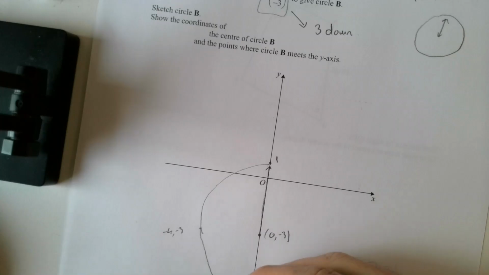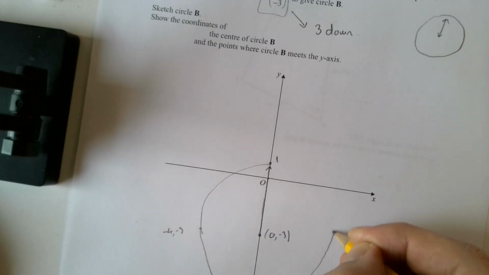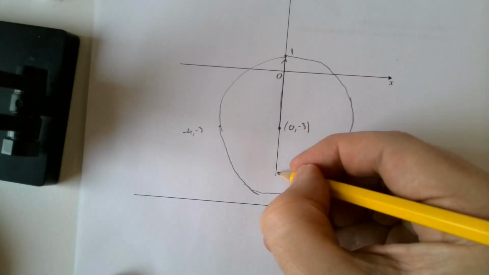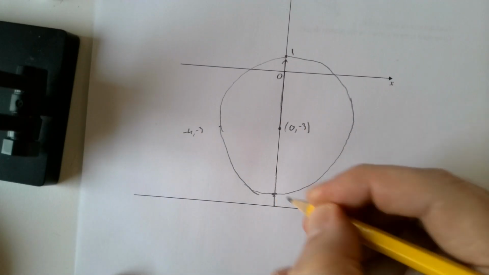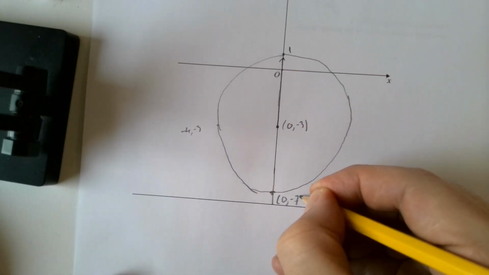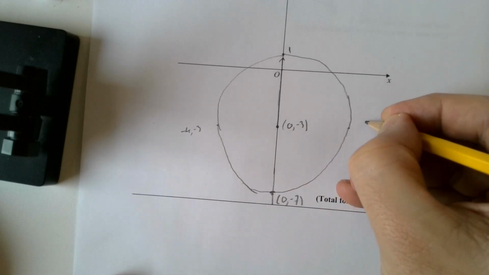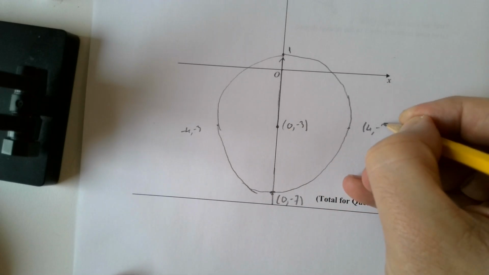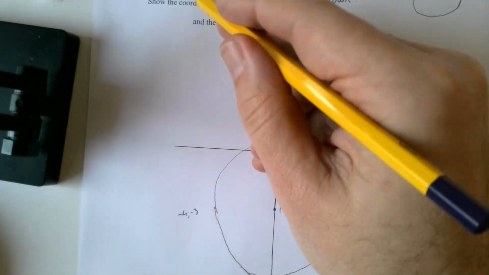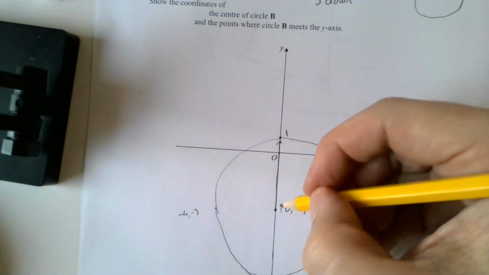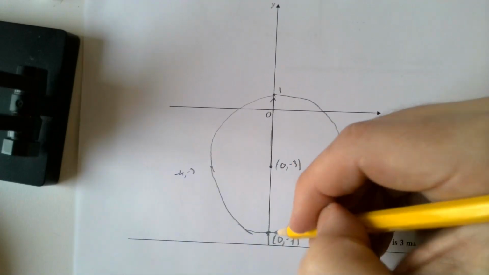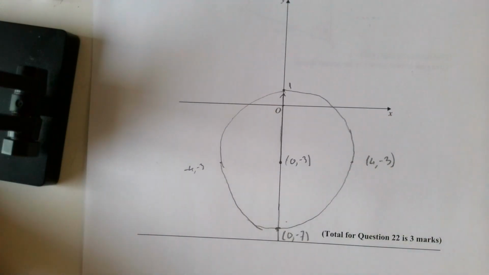I can only apologise for my circle. That is poor, but it's definitely a circle. This point here would need to be 4 units below this, so that would be 0, negative 7, and over here this would be 4, negative 3. It only asks you to sketch it, with the coordinates of the centre of the circle and where it meets the y-axis, so that would be negative 1 and negative 7. So yours is similar but different.